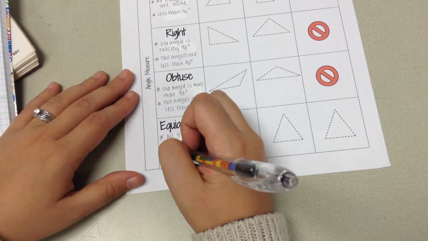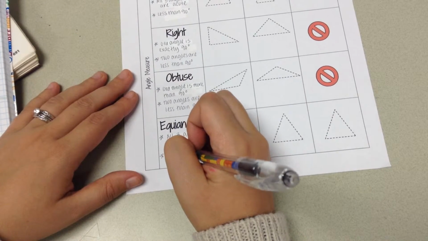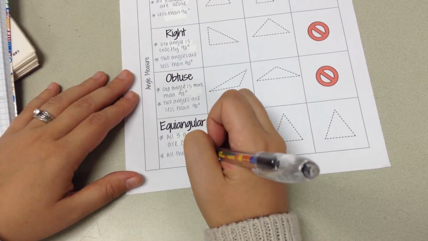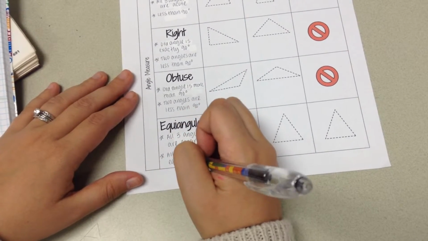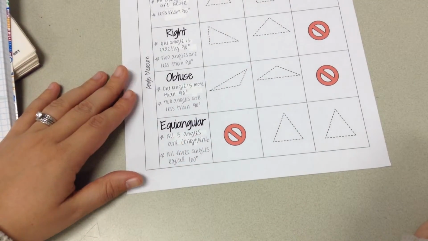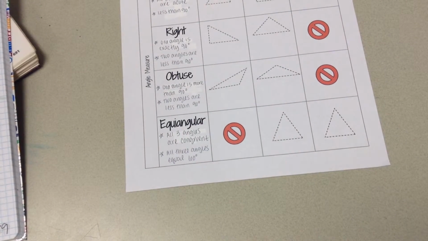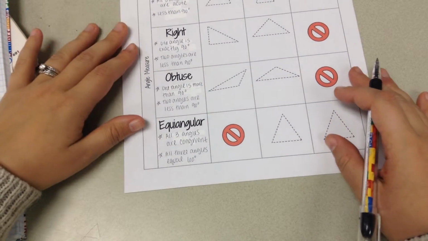All 3 angles equal 60 degrees. Okay? All right.